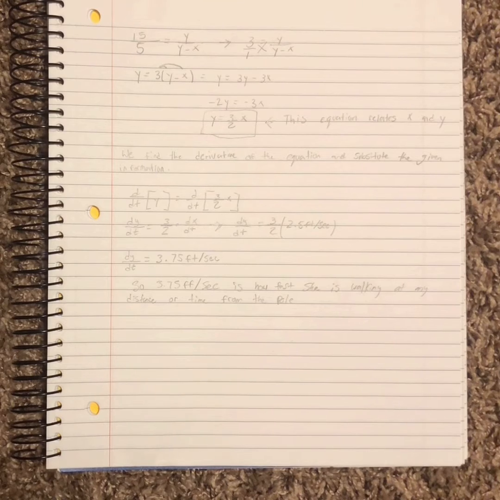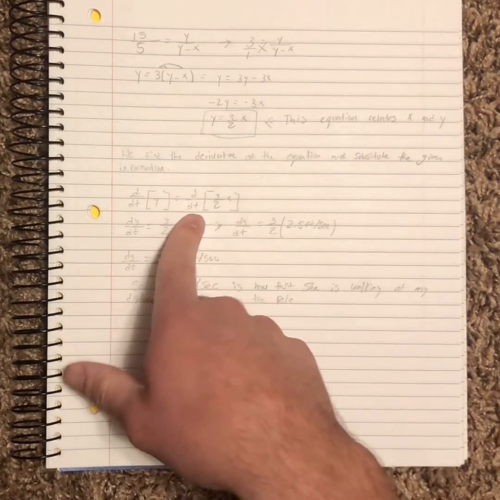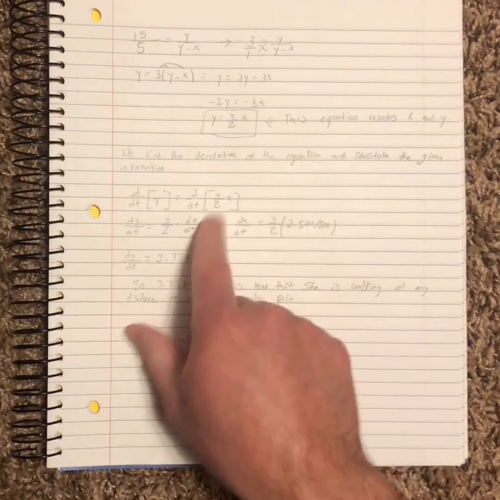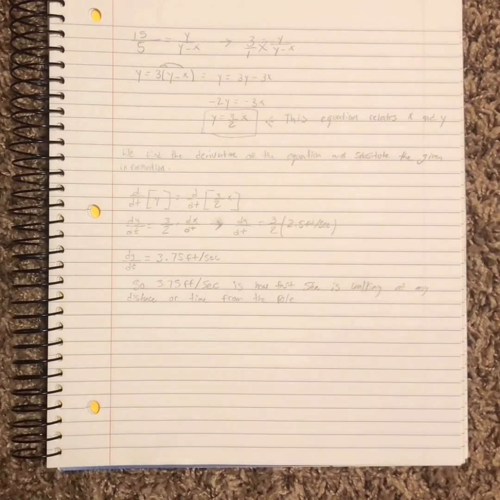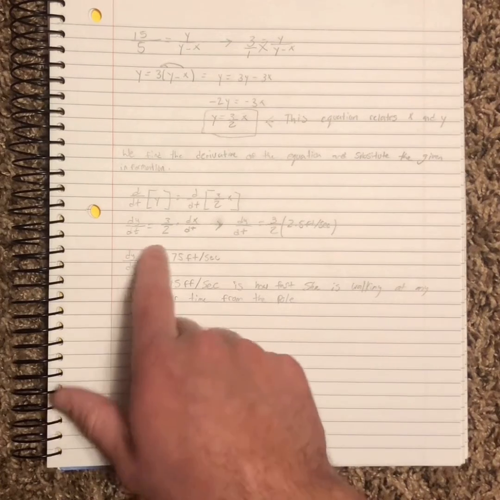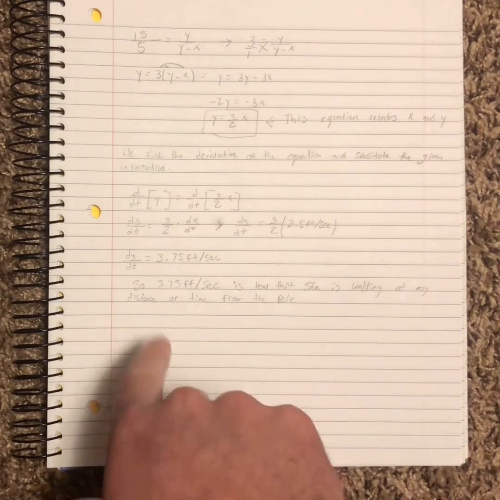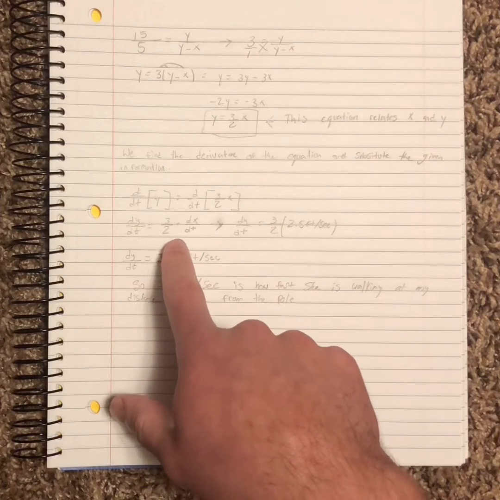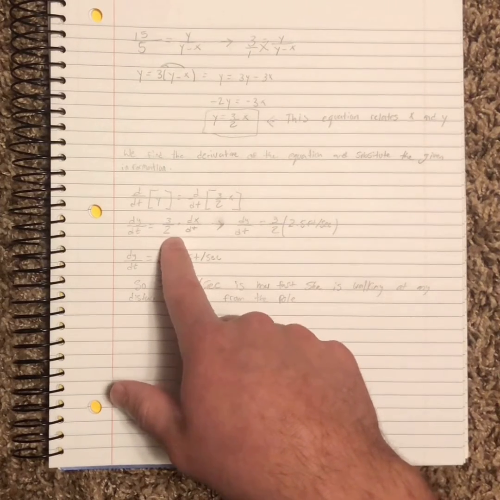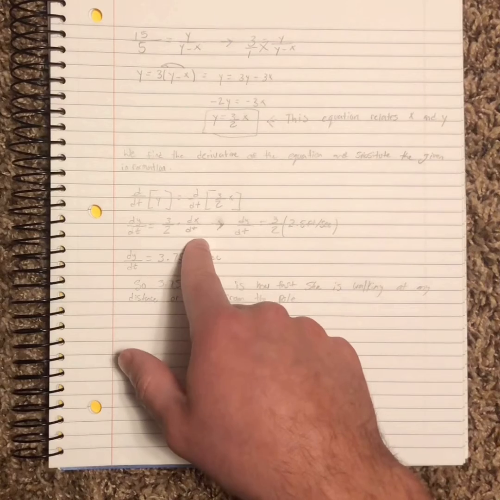Next, we would find the derivative of the equation that relates X and Y. So you do d over dt of Y, and then d over dt of 3 over 2 X. The derivative of Y is dy over dt, and then you'd use the chain rule. Then you'd get 3 over 2 times dx over dt.